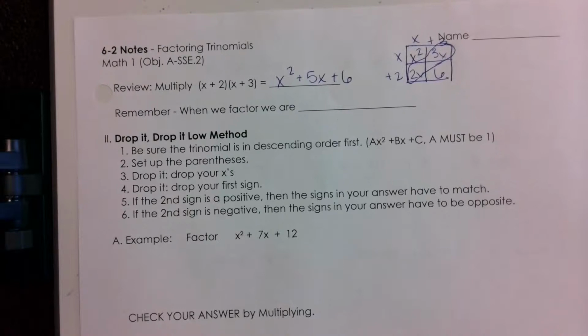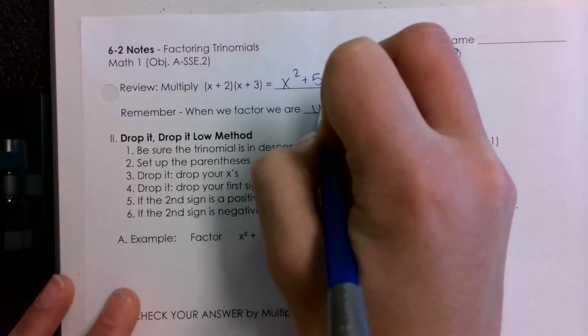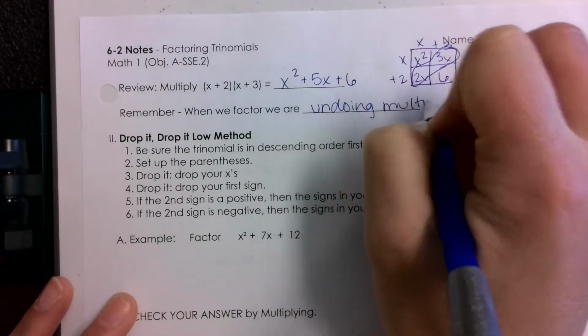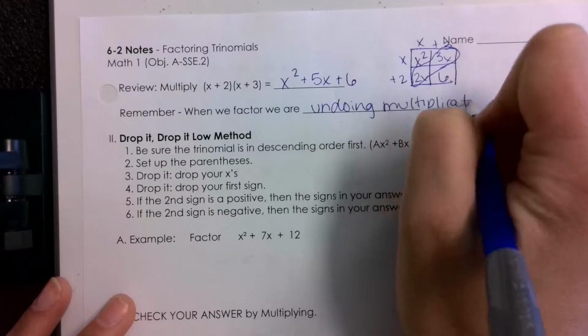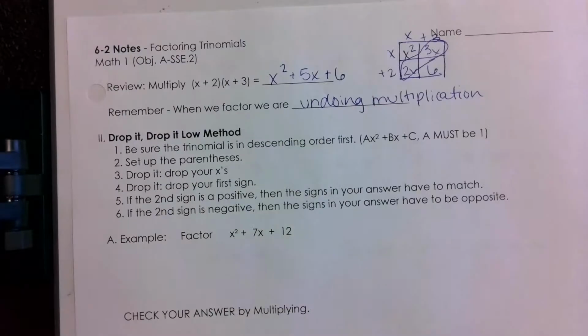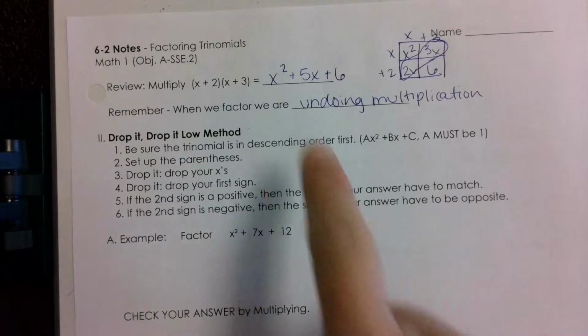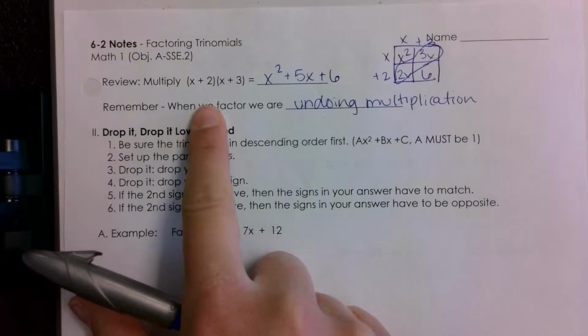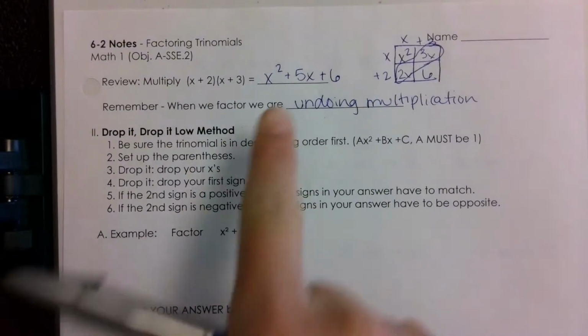So remember when we factor, what are we doing? Kind of like undoing that multiplication, like what we did the past couple of days. So when you're factoring, you're undoing multiplication. So we're going to be given something like this, and we've got to work backwards and figure out what you multiplied to get there. So do y'all notice anything looking at our answer and what we started with?